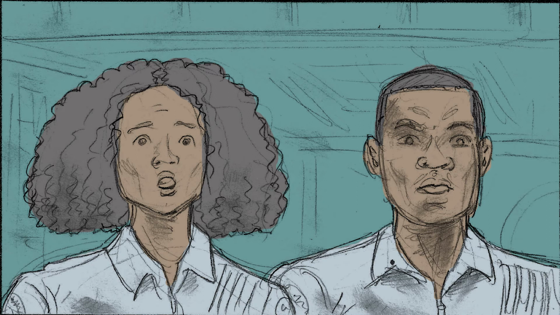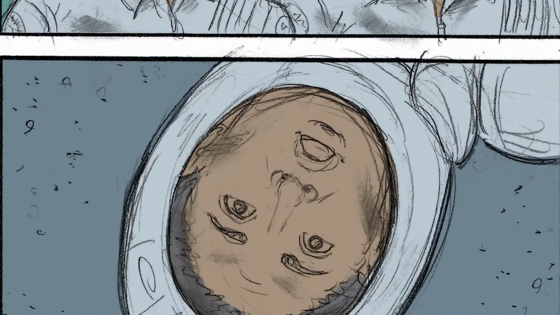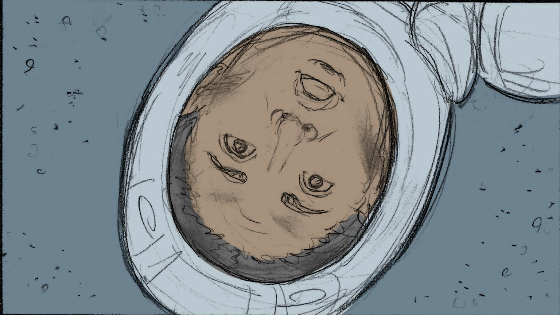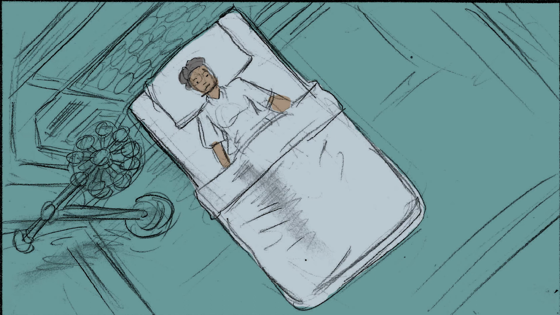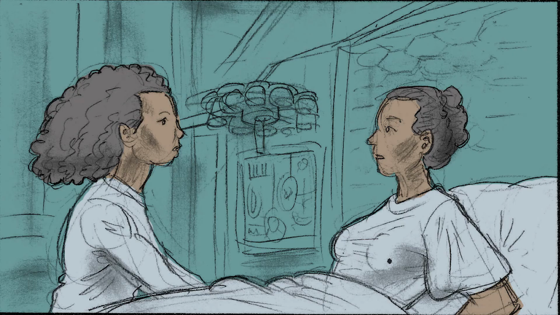Hamilton can't believe her eyes. She's staring at herself. Then we cut to Hamilton 2 resting. Hamilton 1 and Keel are having a discussion about the strange event and conclude they got sent into another universe. Hamilton 2 wakes up, so Hamilton 1 goes to talk to her.